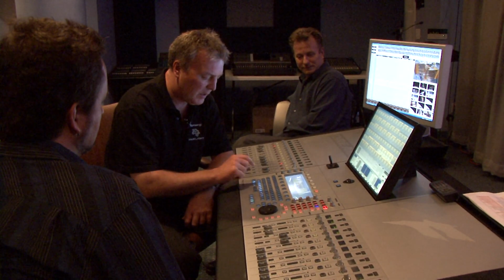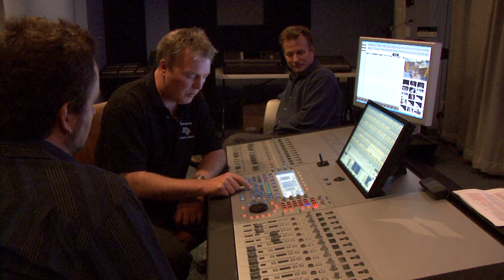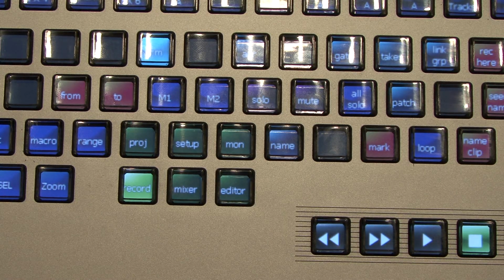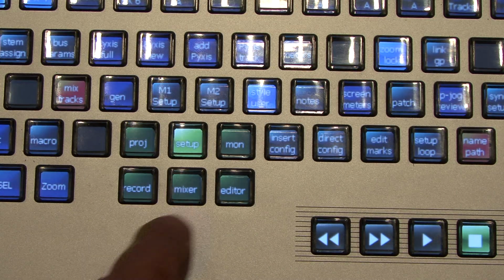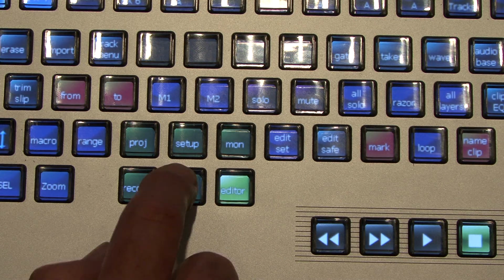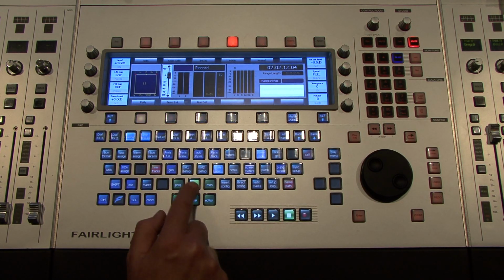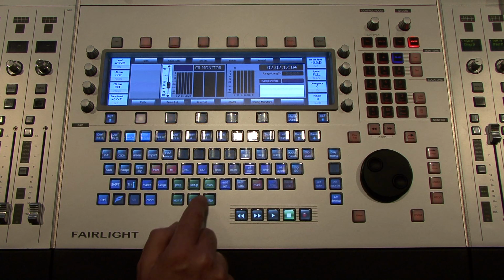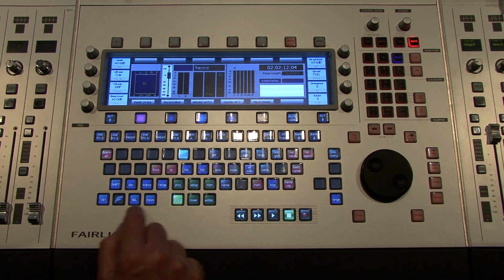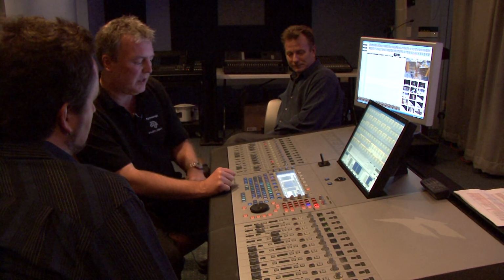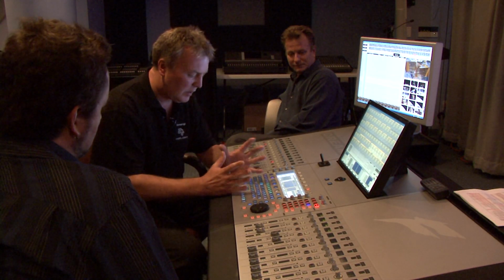But within our own application, we use what we call mega modes, and we've got 6 of them. We've got project, setup, monitor, editor, mixer, and record. And as I change those mega modes, you can see the keys around change to show the menus available within each of those mega modes. So how's that useful in the real world?